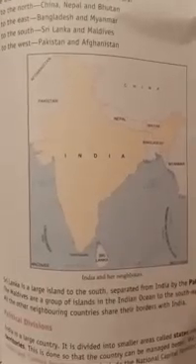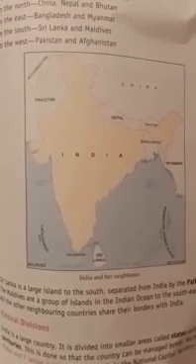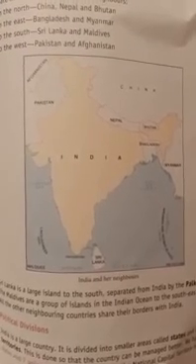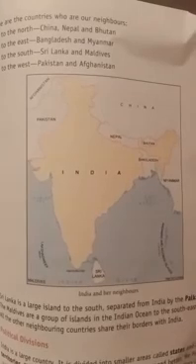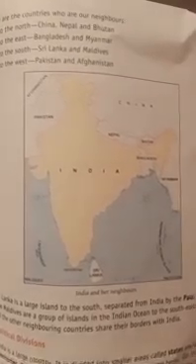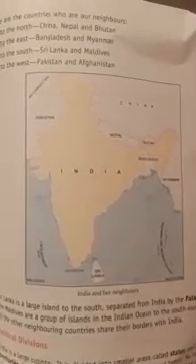So I hope in this lesson you have learned about India and its neighboring countries and the political divisions of India. So all of you study hard, and as homework, please draw a map of India and mention all its neighboring countries at their exact locations, okay. That is all about our lesson. We will end here.